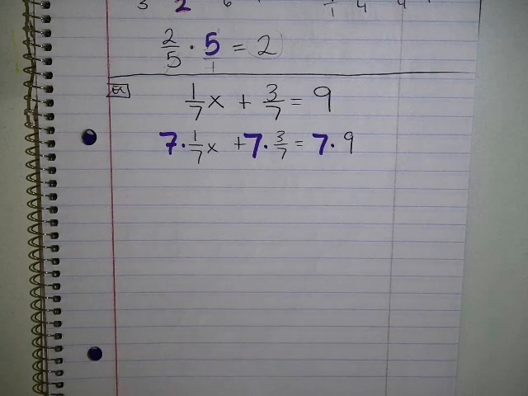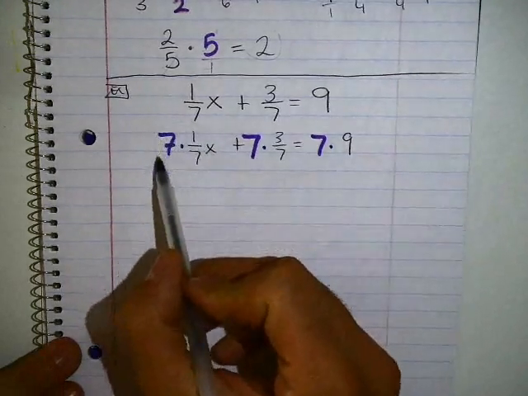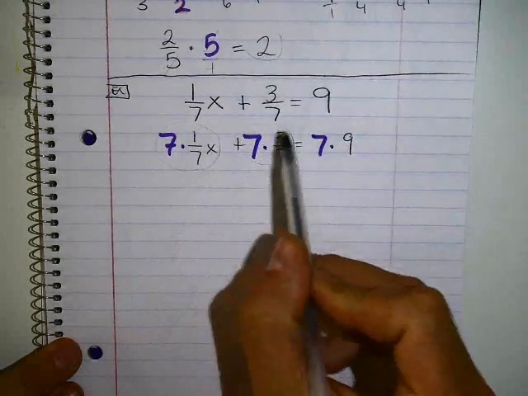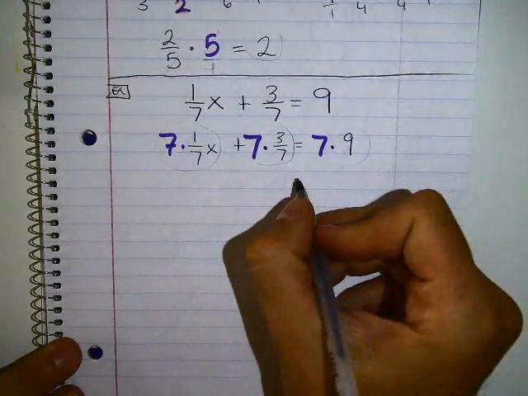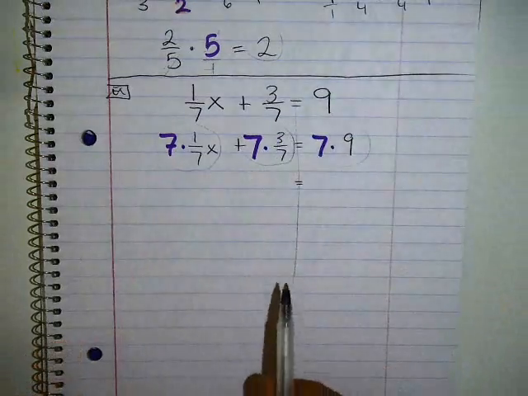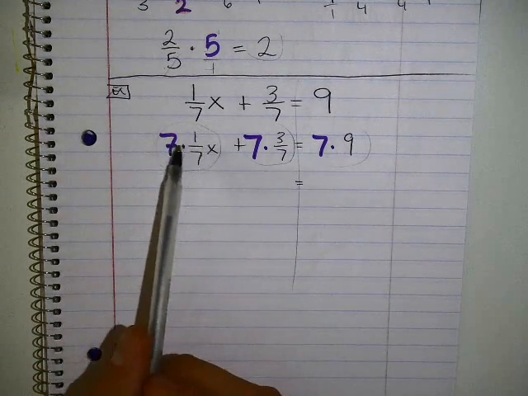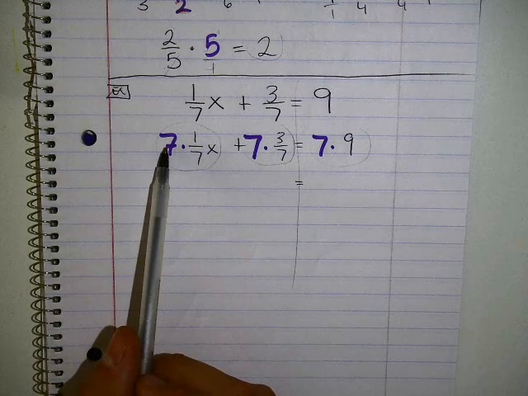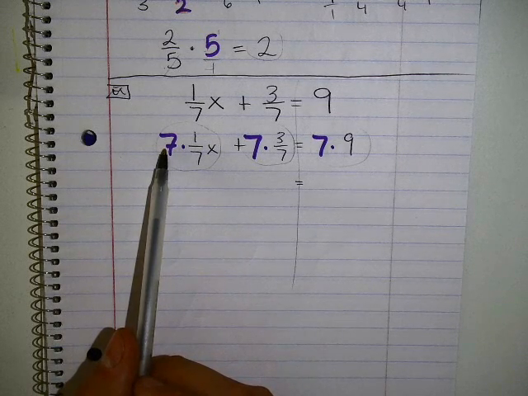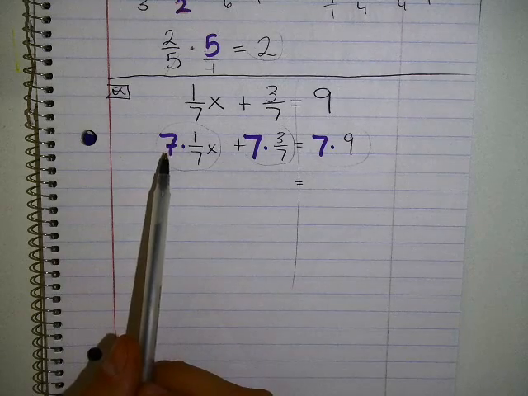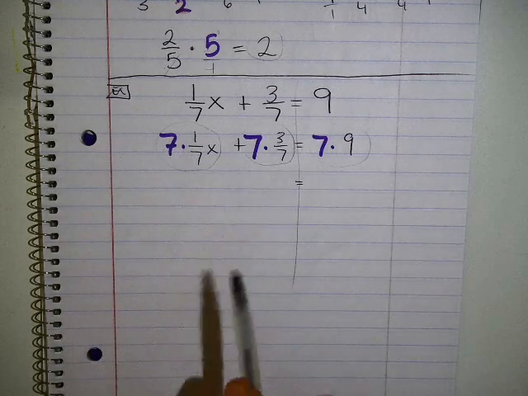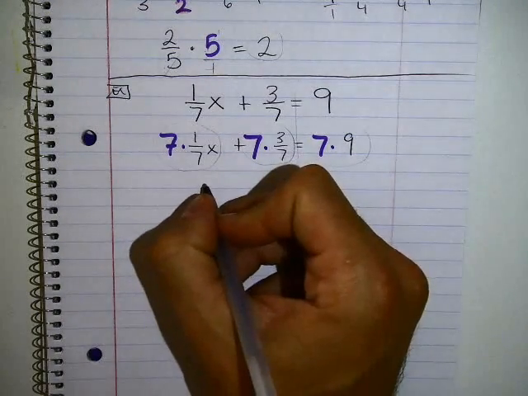So now what's going to happen? I got these 3 terms. What are they going to turn into? Up in the front, 7 times 1 over 7. What's that going to turn into? Yeah, 7 times 1 over 7 makes 1x, or we'll just put x.